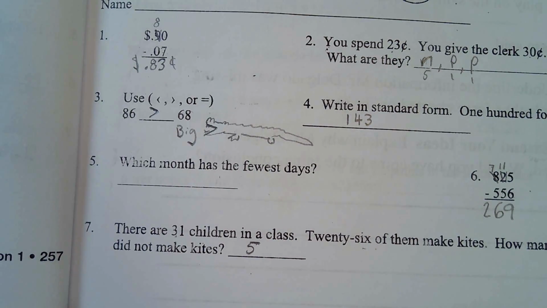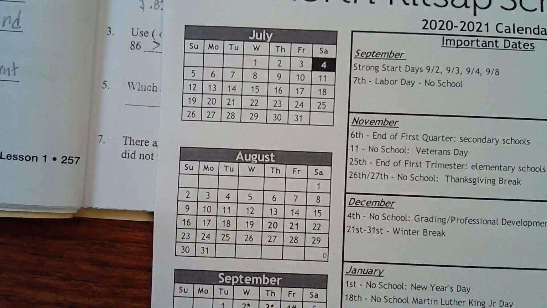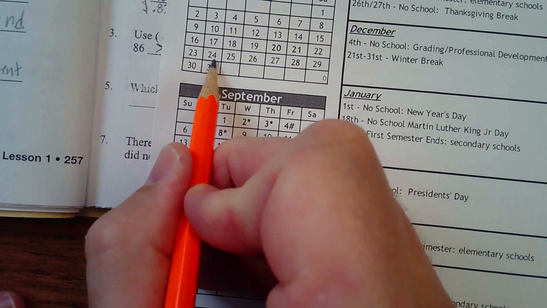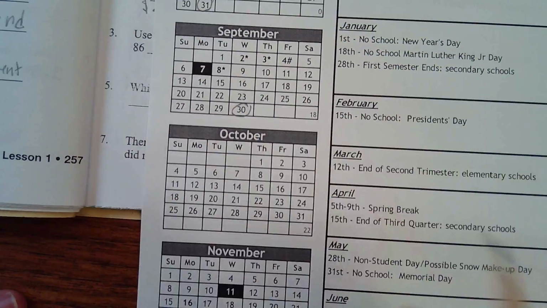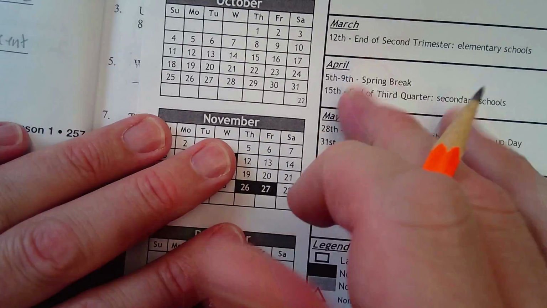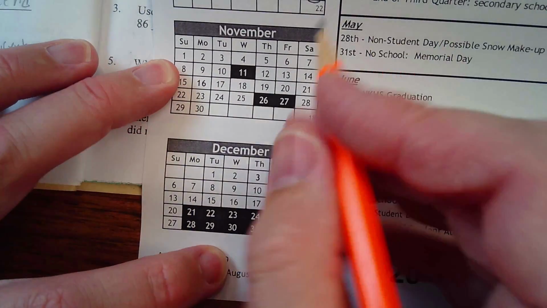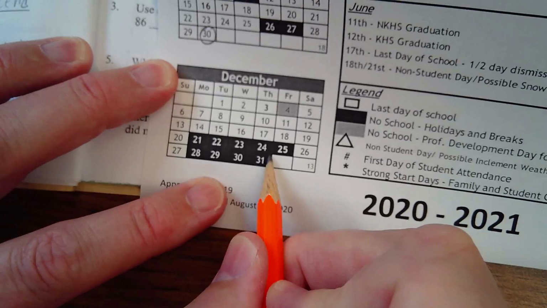Which month has the fewest days? And you can check that by checking out a calendar if you wanted to. So if I zoom out, you can see July has got 31 days. August has 31 days. September has 30 days. October, back to 31 days. November, getting curled up here, 30 days.